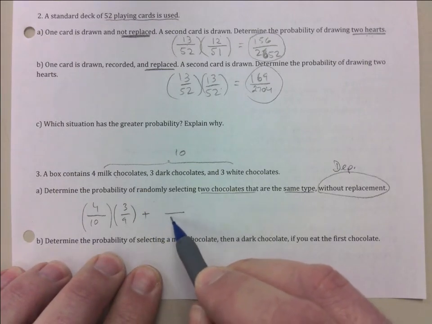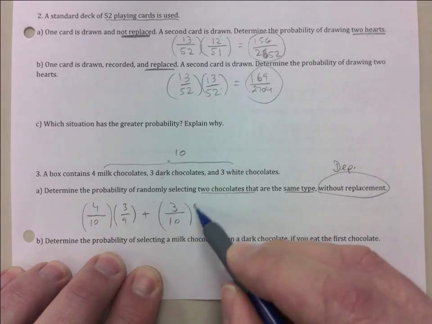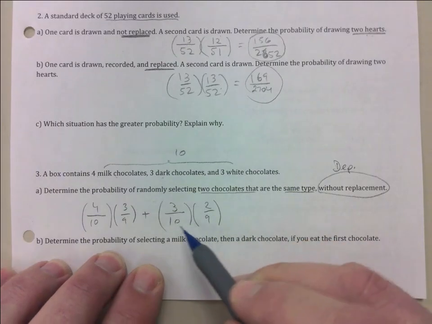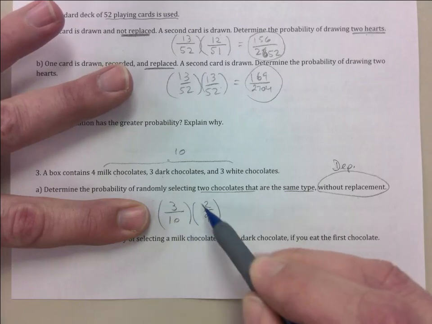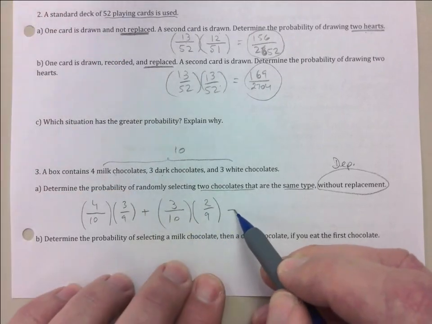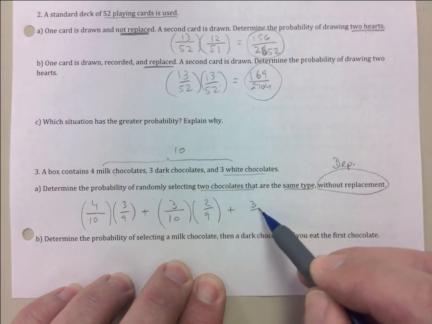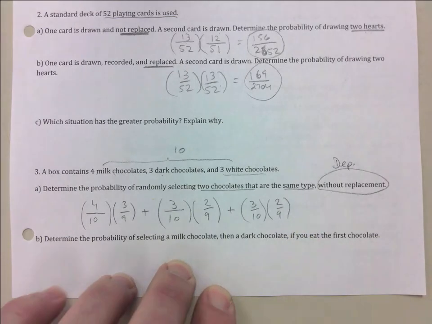And then the next case is you reset, and now you want the dark chocolate, so it's 3 over 10 times 2 over 9, okay? So you almost forget about that case, now you're considering this case. And then, again, we have 3 left, so it's 3 over 10 times 2 over 9, like that.